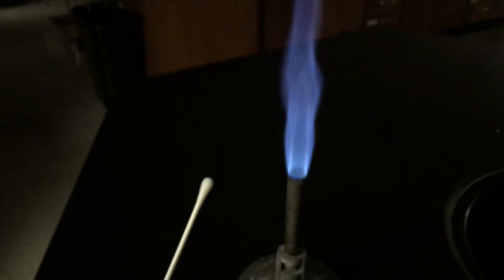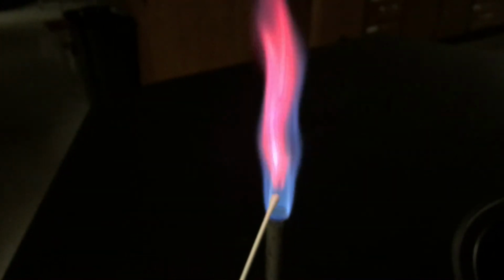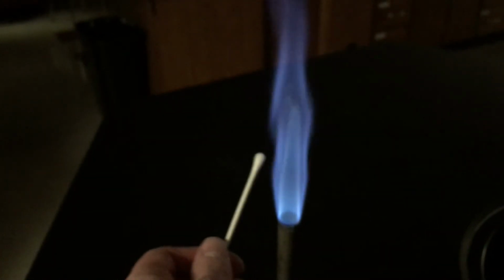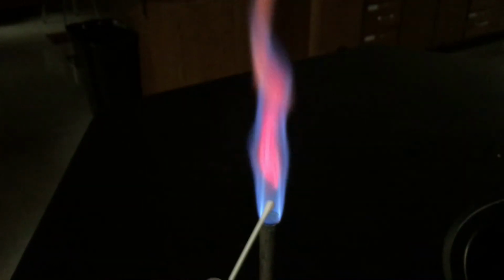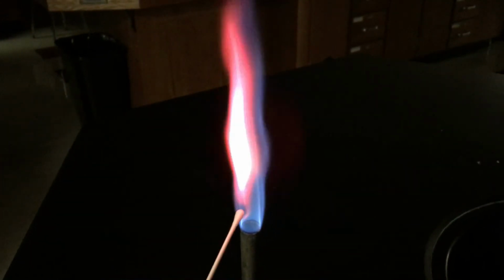This is Sr2+. Oh, this is a brighter, more vibrant red compared to the lithium, which was a darker, subtler red. This is like an in-your-face kind of red, kind of lighter.